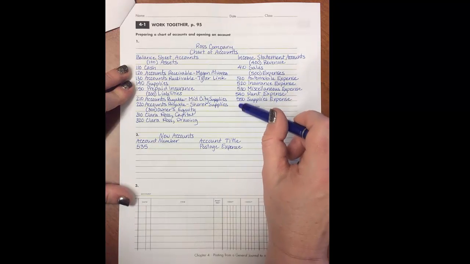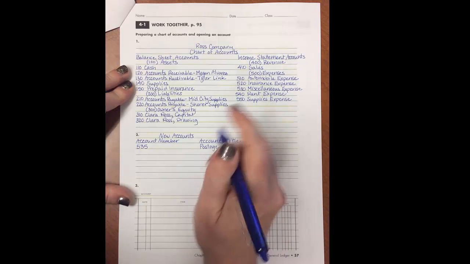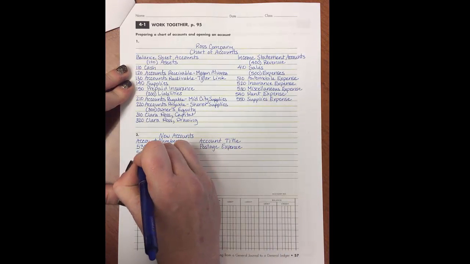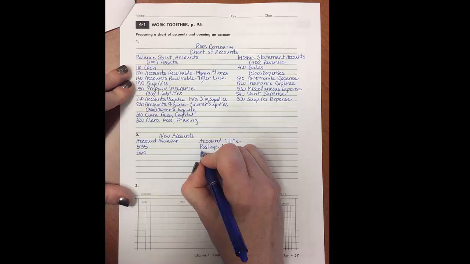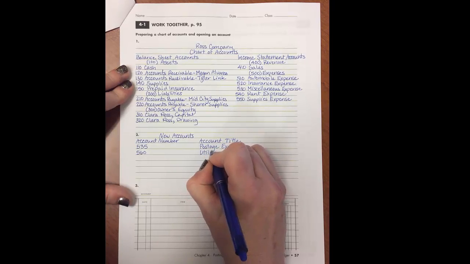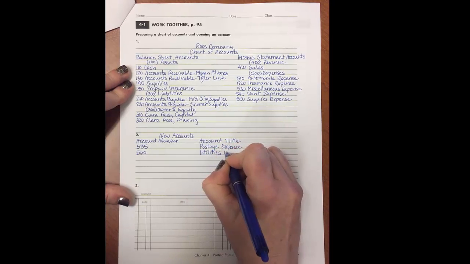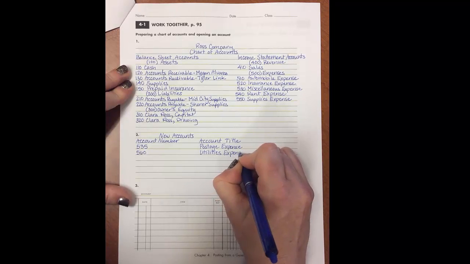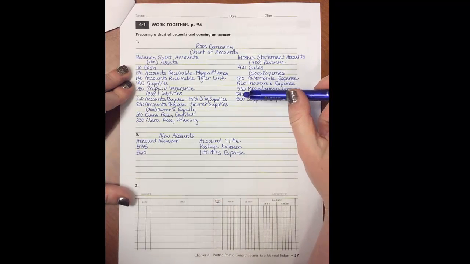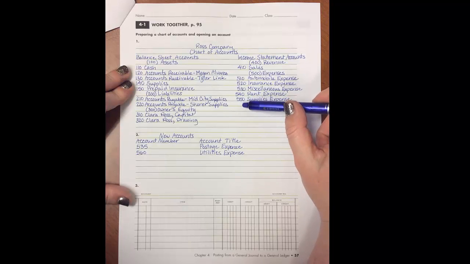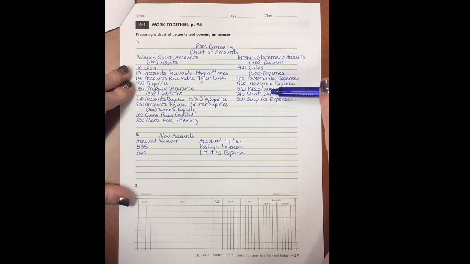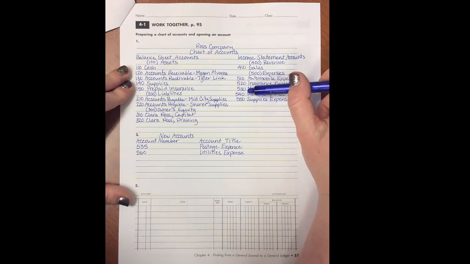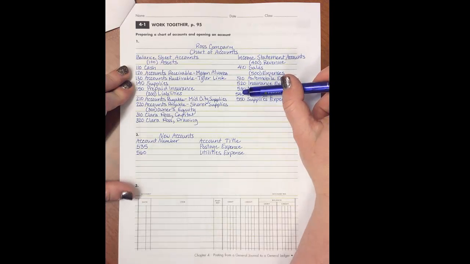So since it's at the end, we can skip up by 10. So this one will be 560. That would be why we count by tens, so that we can put some in between, and where we don't have to do in between right here, we're going to skip 10 again. On postage expense, it was between two, so that means we go halfway in between, which would be 535.